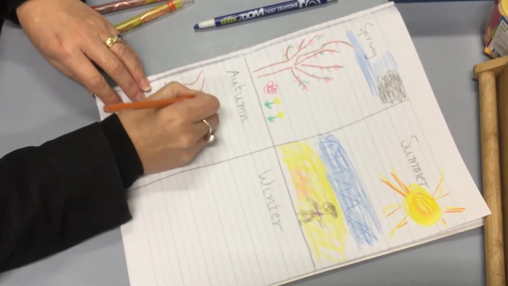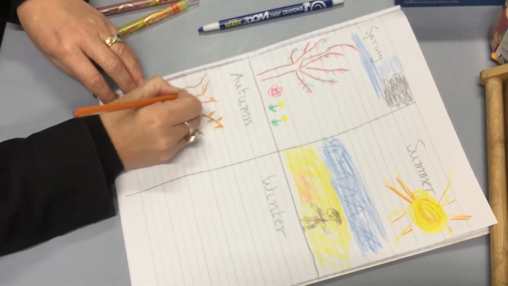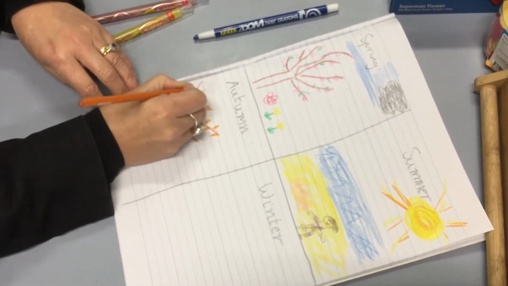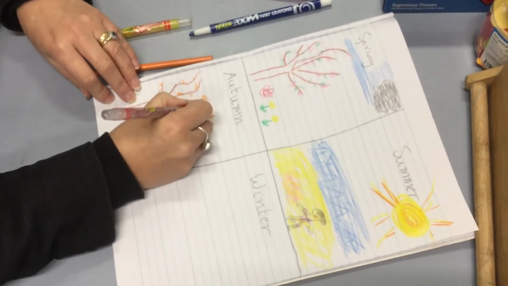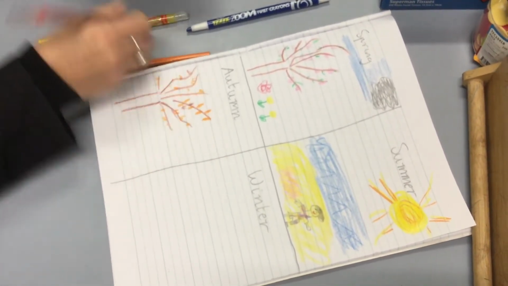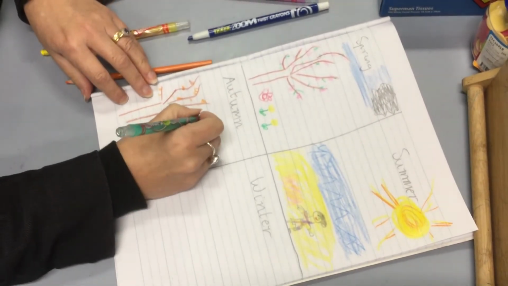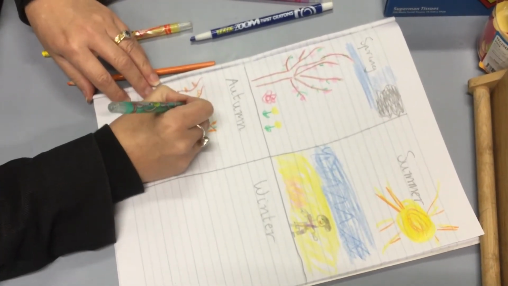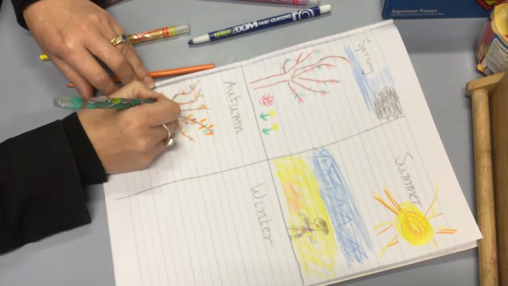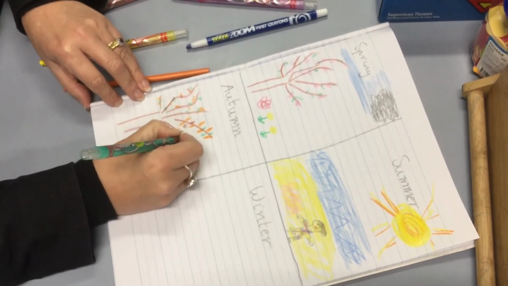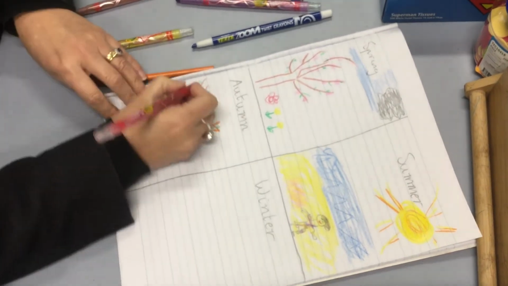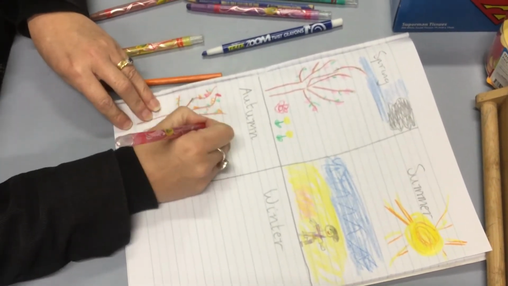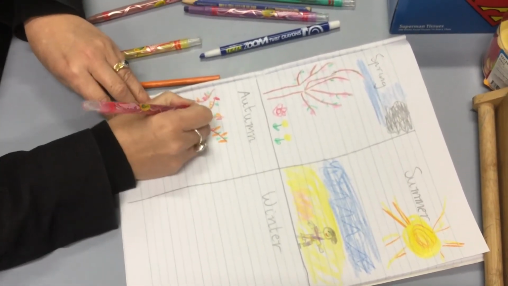So we'll do a whole orange. And they start to fall off, so some of them even don't stay on. Let me do some brown. And some of them are still green. So you're doing all the leaves starting to fall off, just like on that game we played with the PowerPoint. Some of them go red, don't they? So we've got a very multicoloured tree.